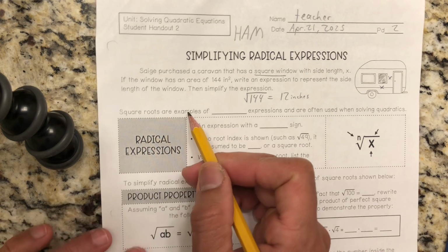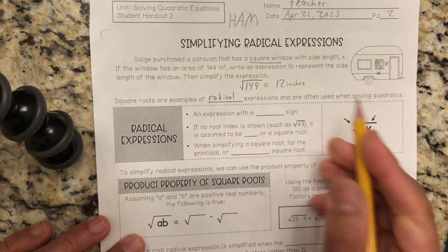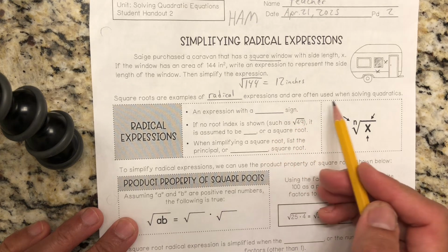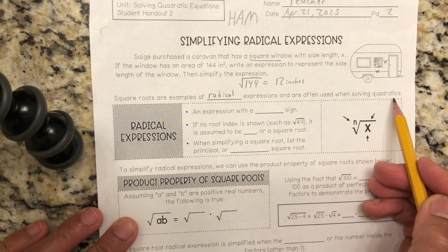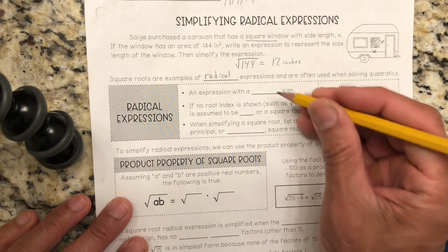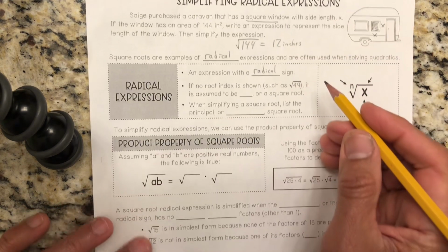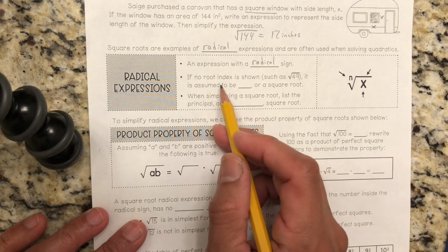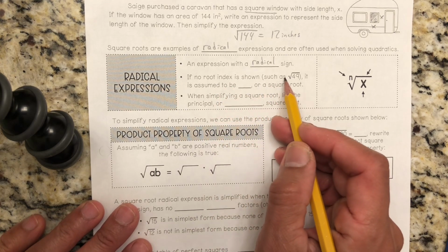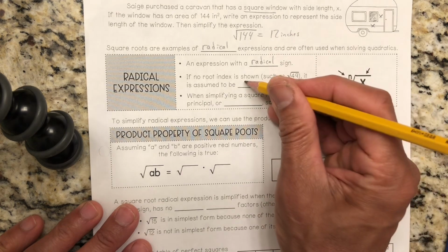Square roots are examples of radical expressions and are often used when solving quadratics. An expression with a radical sign, if no root index is shown, such as the square root of 49, it is assumed to be 2, or a square root.